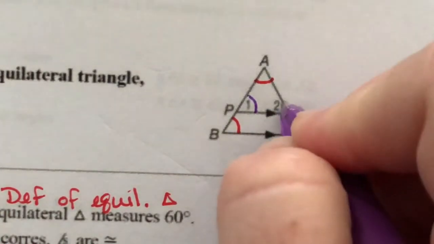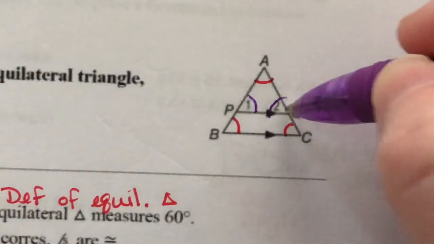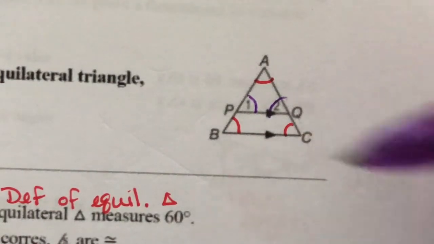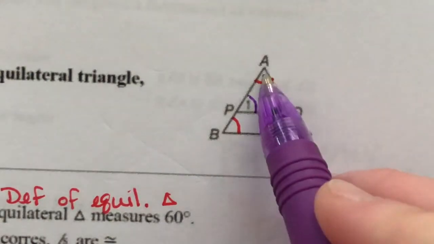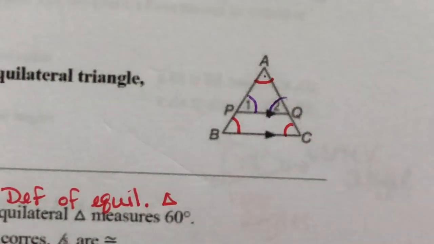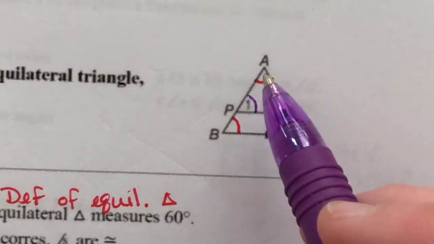Same thing with angle 2. Angle 2 is going to be the same size as angle C down here, right? Because they're corresponding.